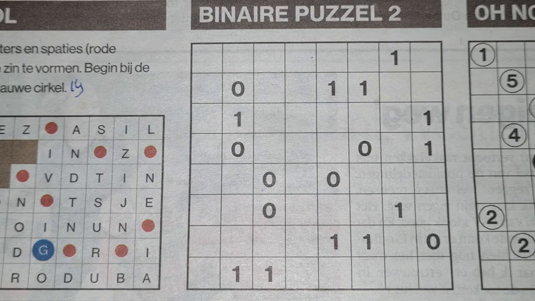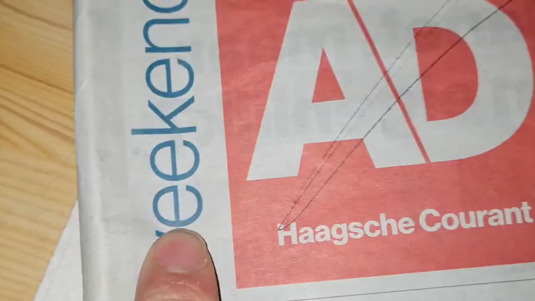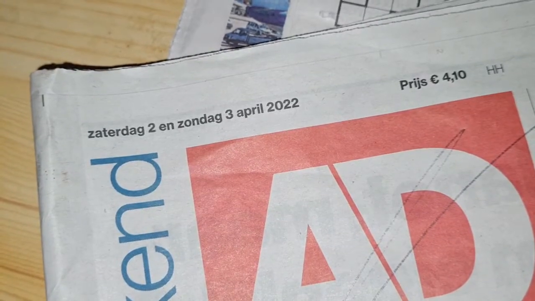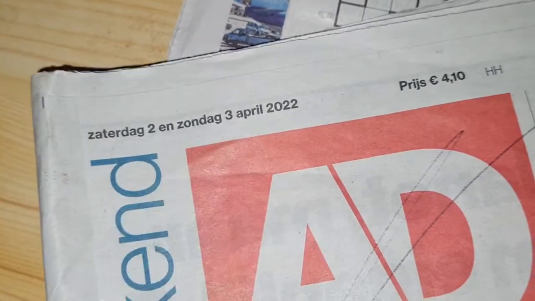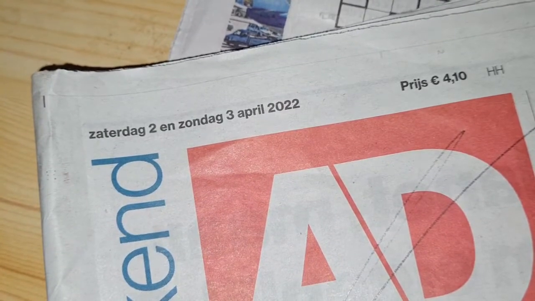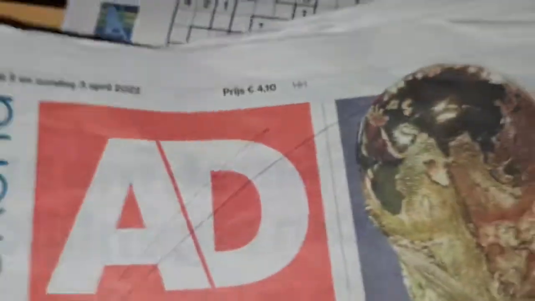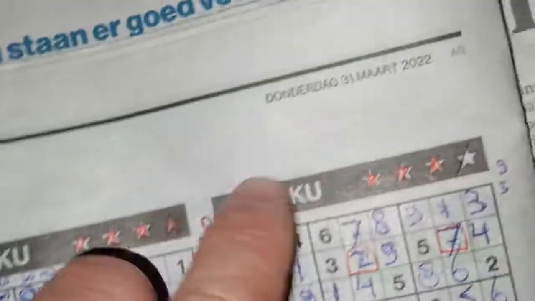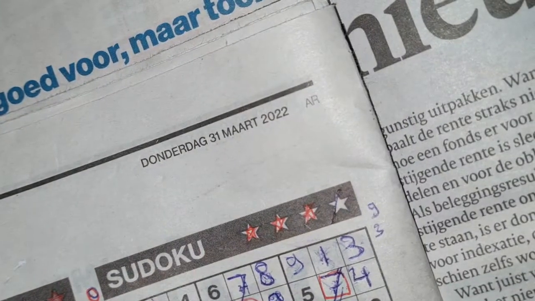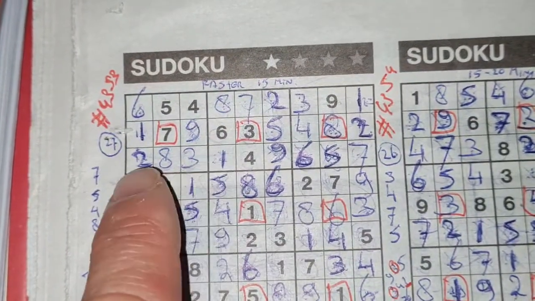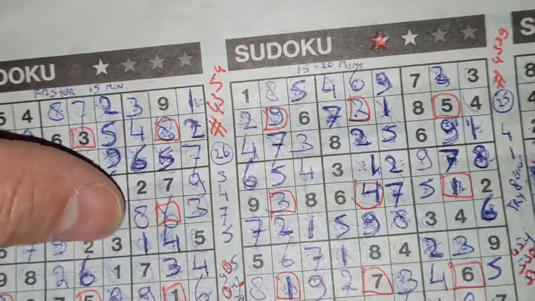Yes, the third puzzle, not in yesterday's newspaper of Saturday. Actually, it's Sunday now, Sunday, April the 3rd. But on Sunday, we don't receive any newspaper. So I've decided to solve the rest of the puzzles not in yesterday's newspaper of Saturday, no, it's the edition of Thursday, March the 31st, 2022. I've already done two puzzles, the Sudoku with 1 star and the 2 stars.